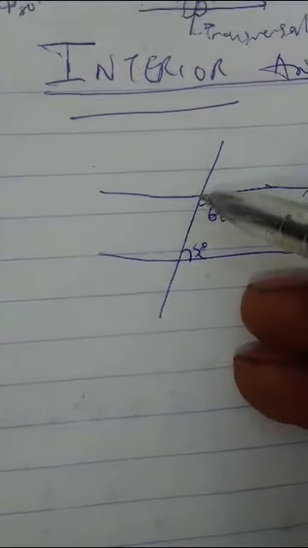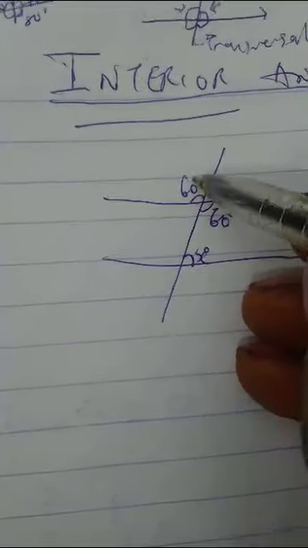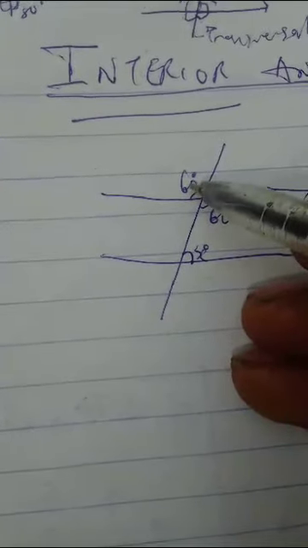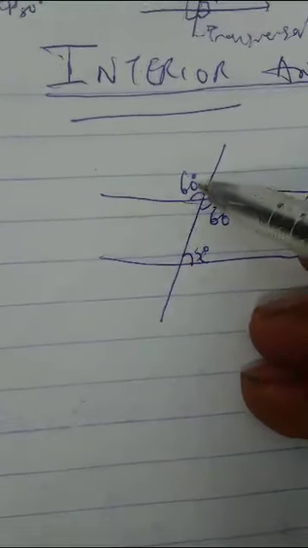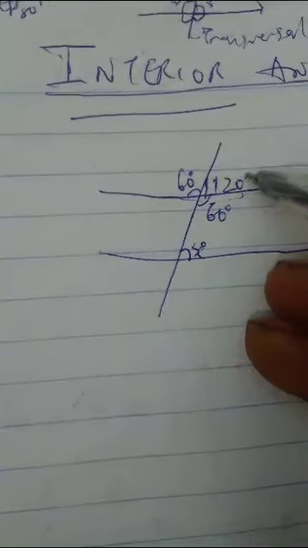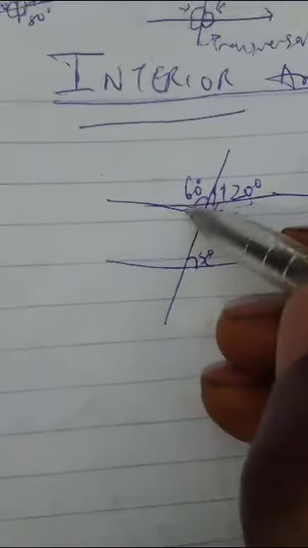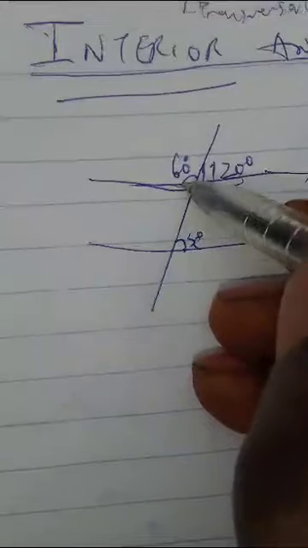And don't forget, when they say this side is 60 degrees and they say this side is X degrees, how do you get it? Look at this now. Vertically opposite is at this side. That means just copy the 60 degrees here. So how will you get this side? Just remove 60 degrees from the sum of a straight line, which is 180 degrees. You will get 180 minus 60 degrees will give us 120. So automatically 120 degrees will be here. That's our straight line.